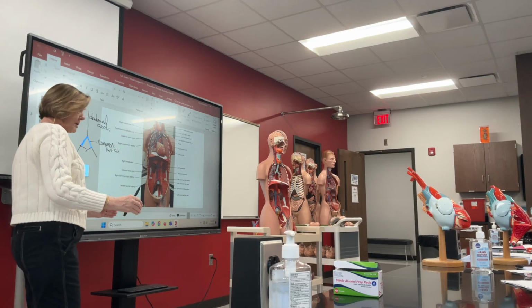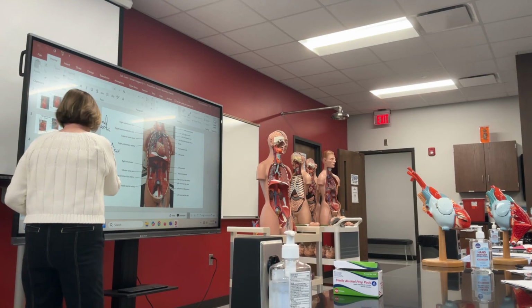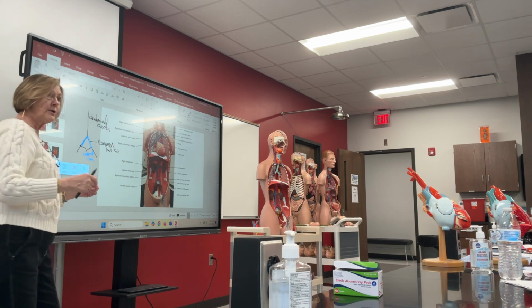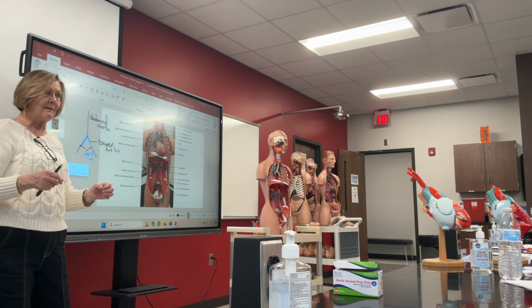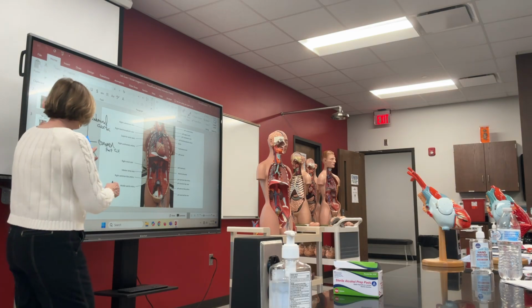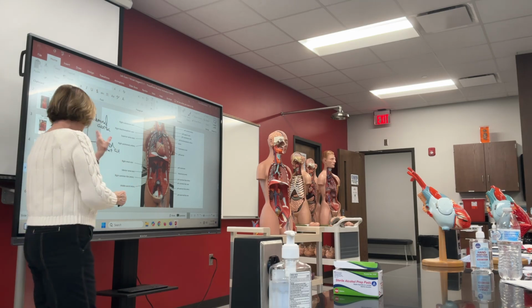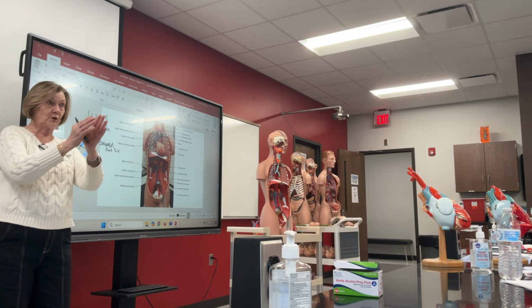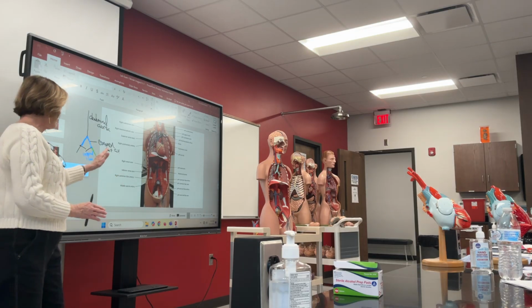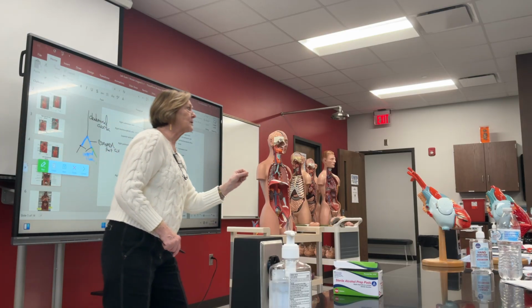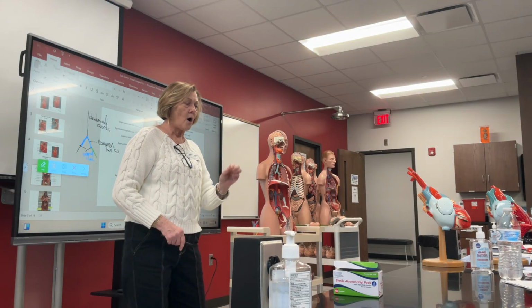When it branches again, where it goes deep, this is the internal iliac. Internal iliac artery and vein. Okay? So that means this becomes a different name. It really does look like it's still the common iliac, but because it branched, it changes names, and that will be the external iliac artery and vein.